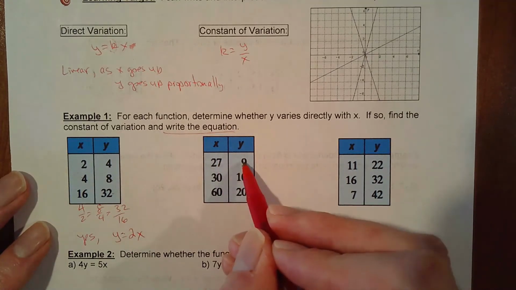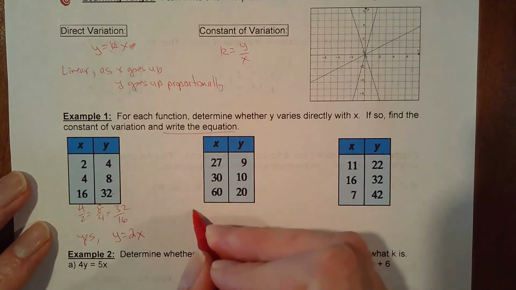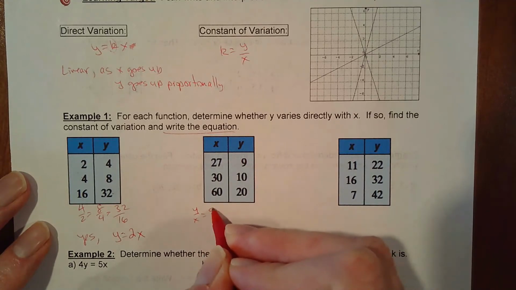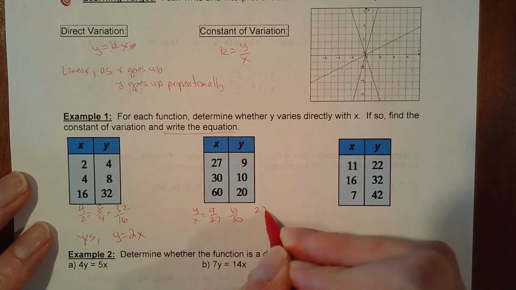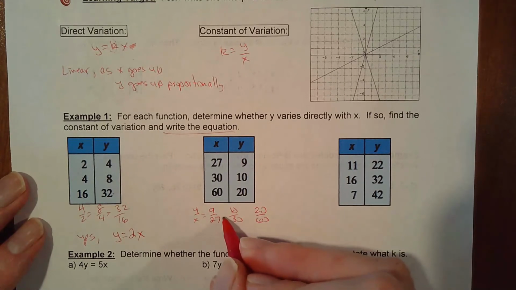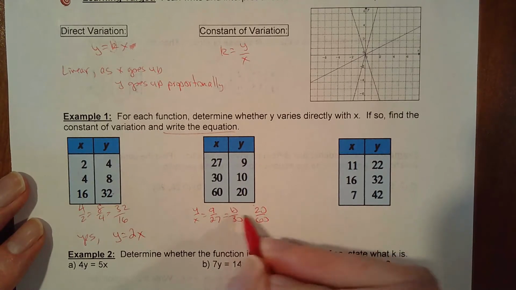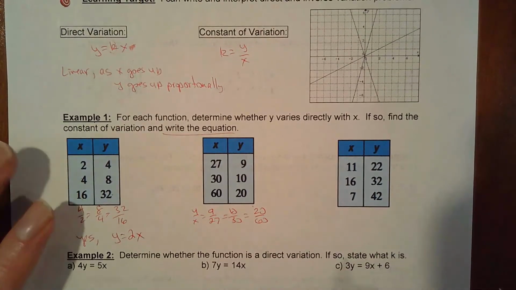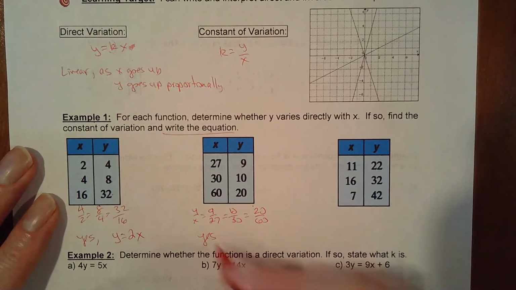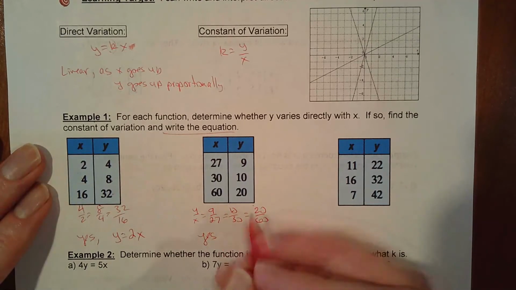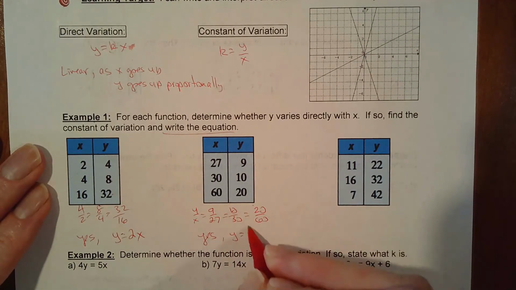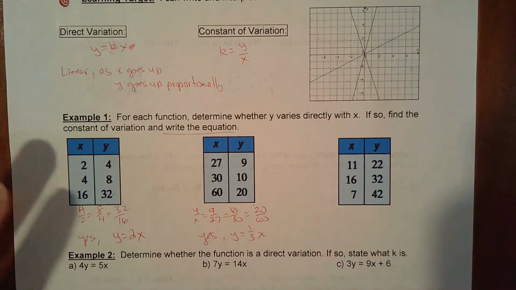Again, y divided by x. So does 9 divided by 27 equal 10 divided by 30, which equals 20 divided by 60? Is that true? 1/3, 1/3, 1/3. So it is true. And if it is true, then it's direct variation. So that constant quotient is your k. So it'd be y equals 1/3 x.